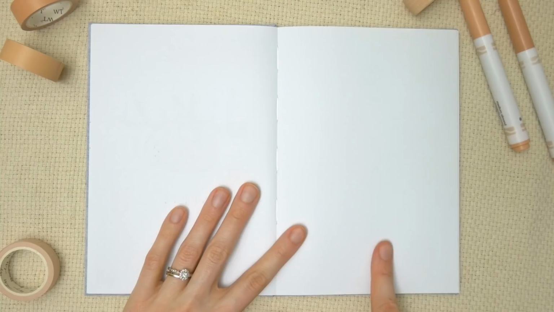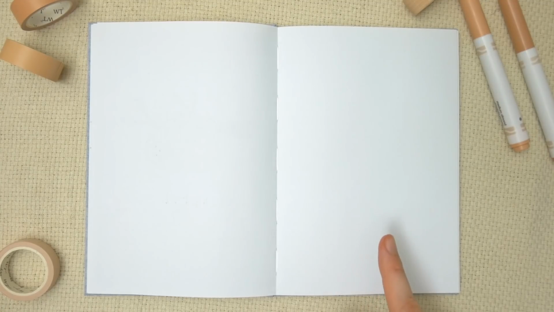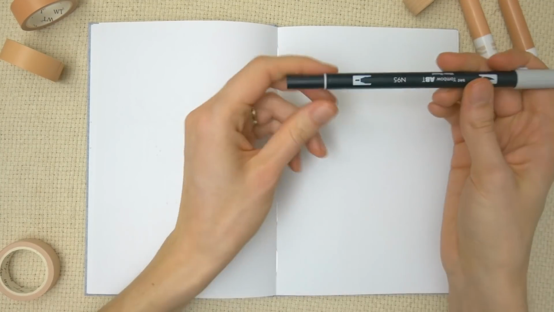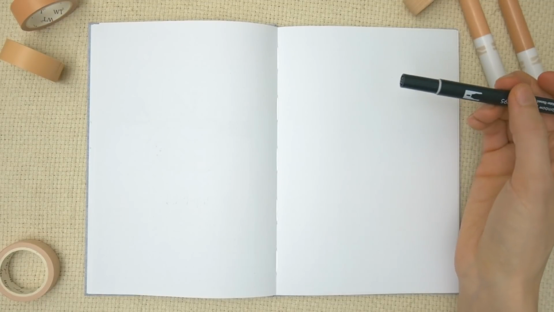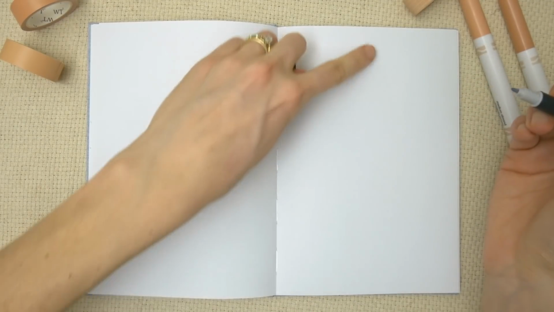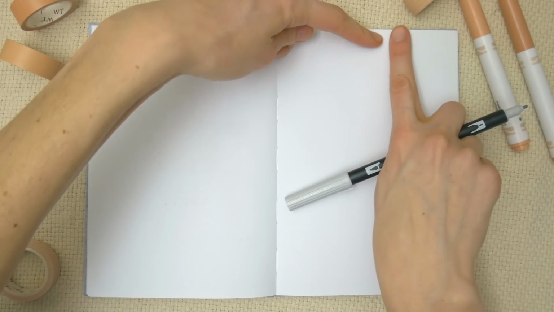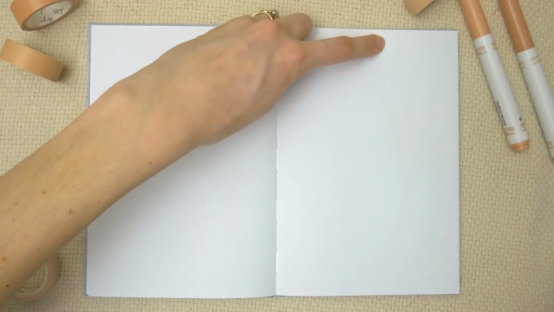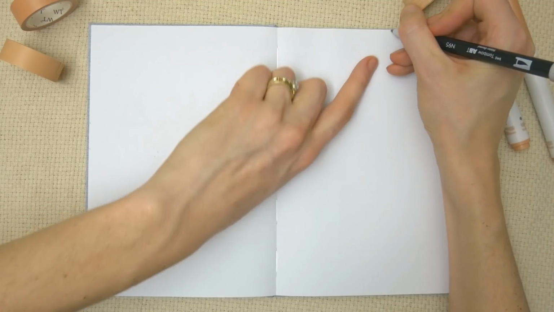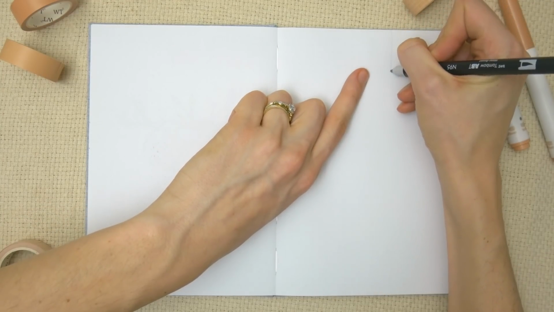It's been a little while since I've done a faux Dutch door theme, but you guys seem to really enjoy those. So I'm gonna do it again, and I'm going to start off just by kind of drawing the line where I want my faux Dutch door to be. So I like it to be less than half the page that's actually being taken up by the Dutch door, maybe around a third, between a third and a half.